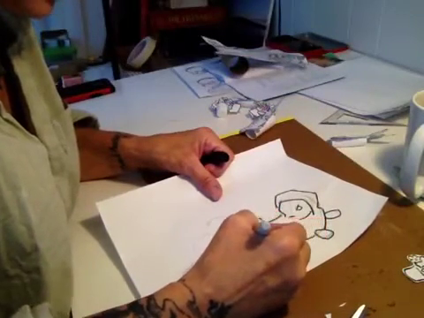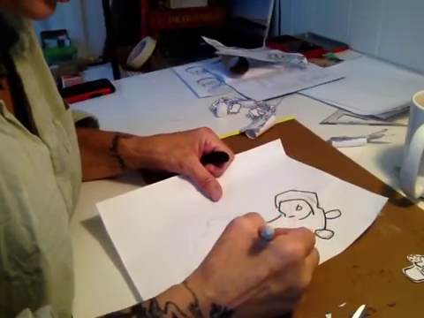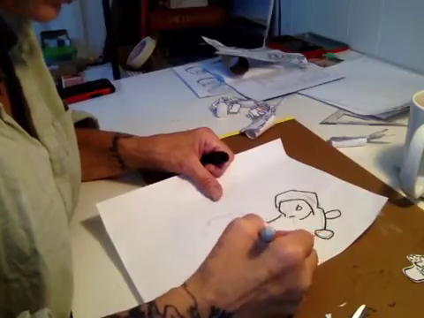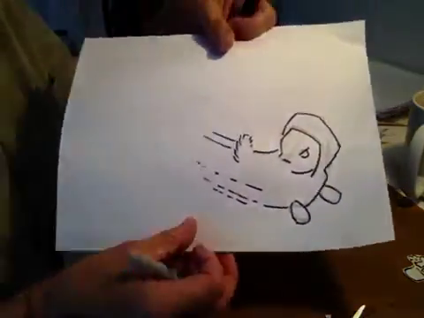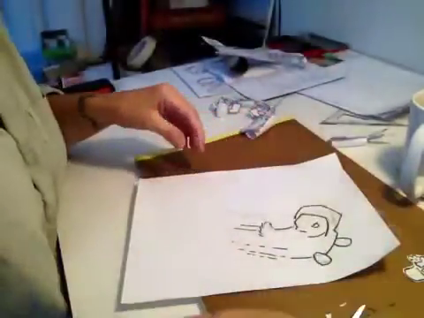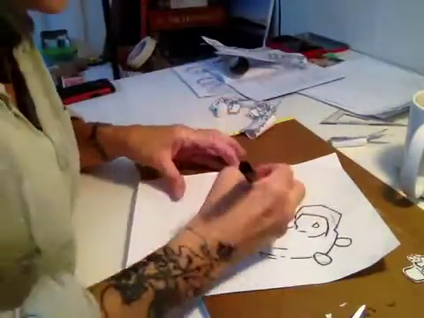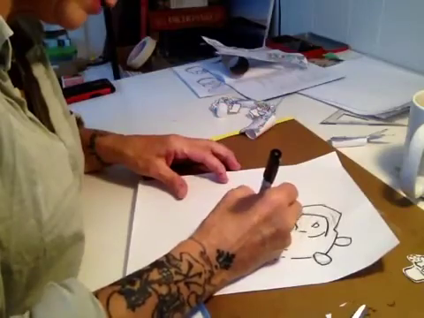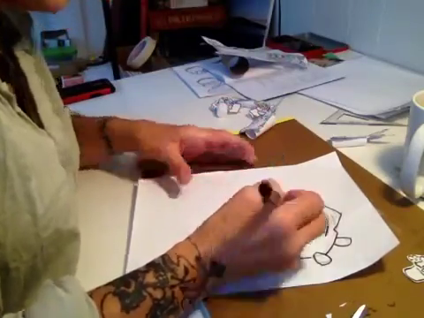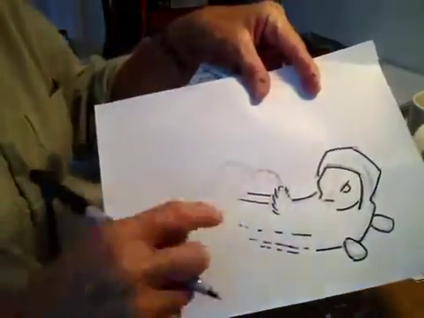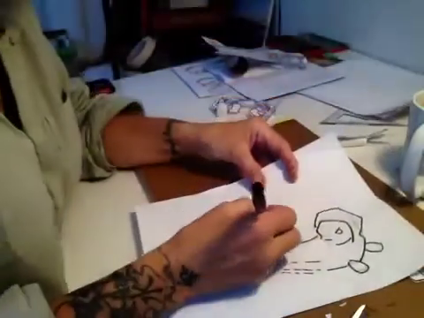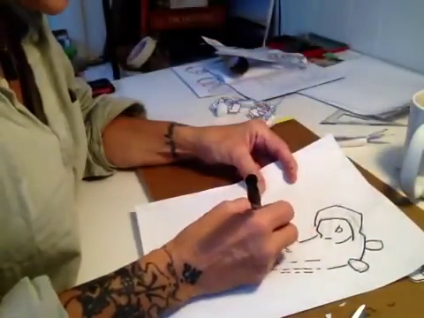Sorry I'm going so fast. I took too long on everything else. Here we go. Now let's draw the dust. Take the skinny pen, and we're not going to do perfect little cloud lines like we've done before. It's dust.